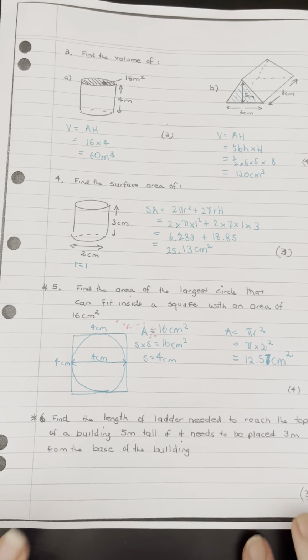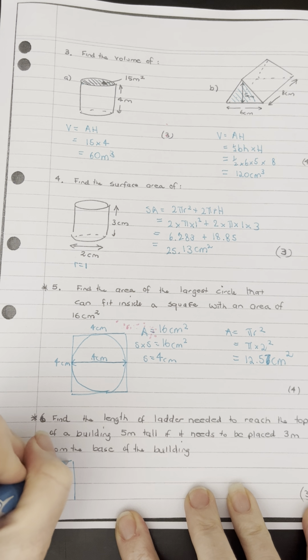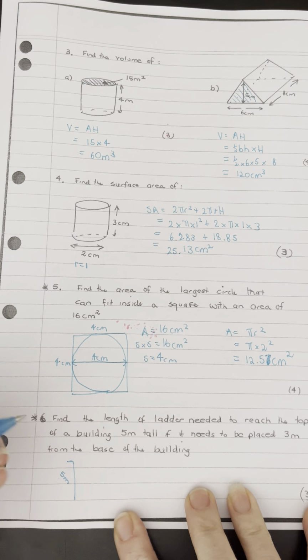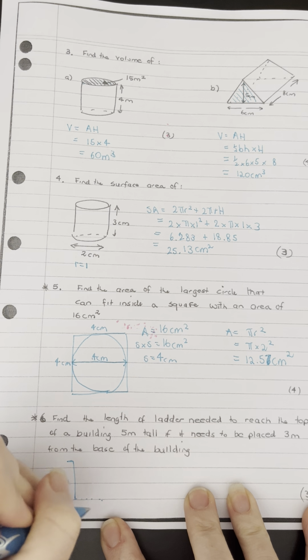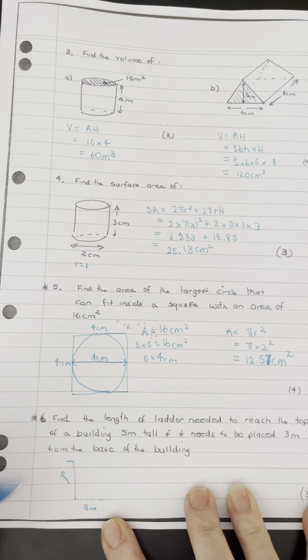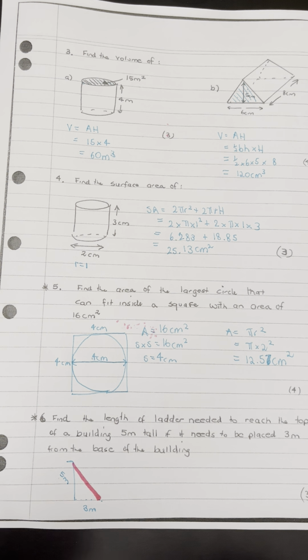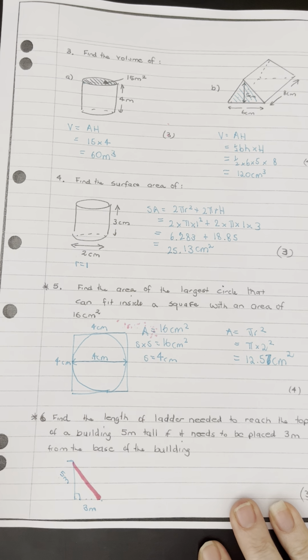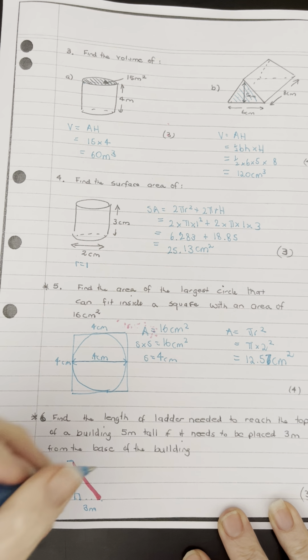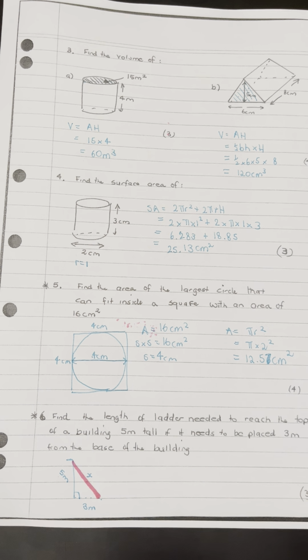The last one here we've got is find the length of the ladder needed to reach the top of a building 5 meters tall if it needs to be placed 3 meters from the base of the building. So drawing a little picture, here's our building, it's 5 meters. We need to put our ladder out 3 meters from the base. So here's our ladder here, and we're trying to find out what the length of that ladder is. So we've got a right angle triangle there where you're going to use Pythagoras theorem, where we're finding that x value there for the length of the ladder.